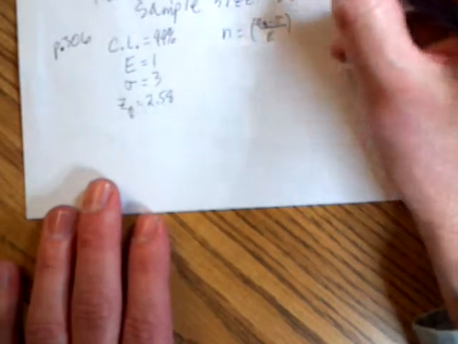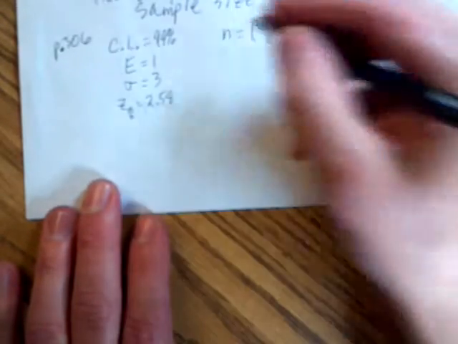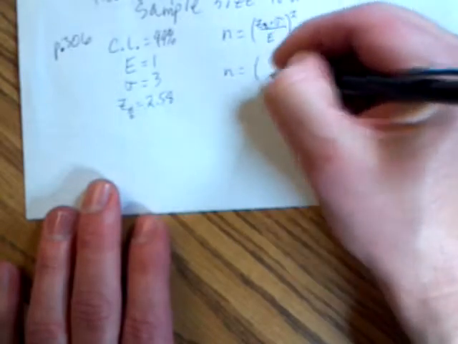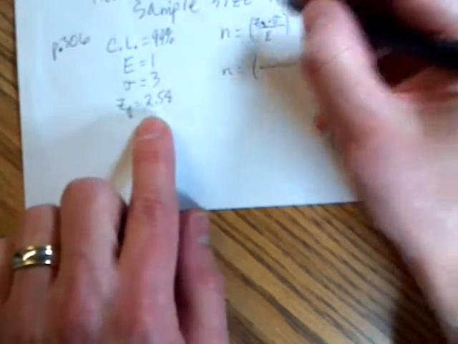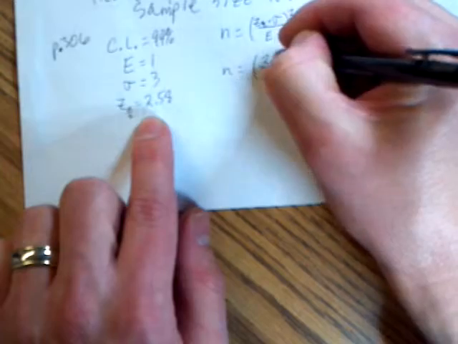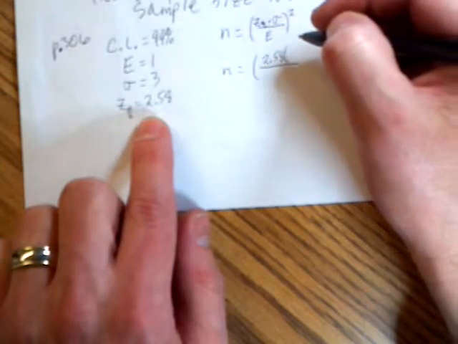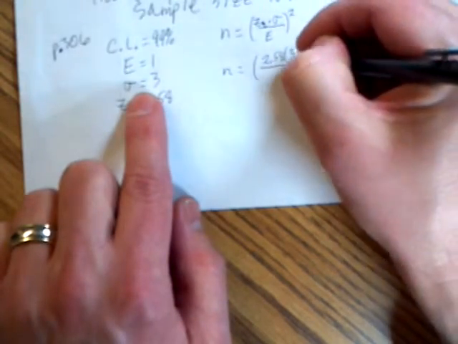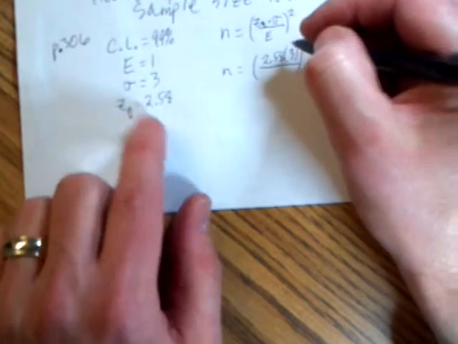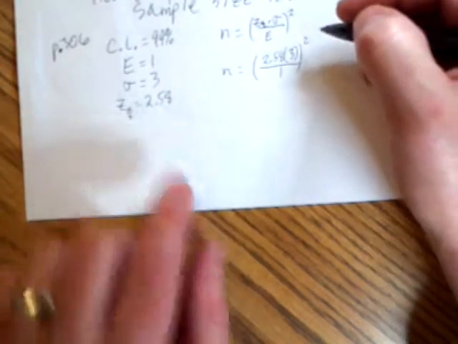Now this fraction needs to be squared. So if we plug this in, we're looking at a z sub alpha over 2 of 2.58 times a standard deviation of 3 divided by an error of the estimate of 1, and that's squared.